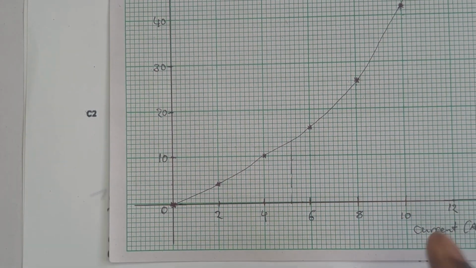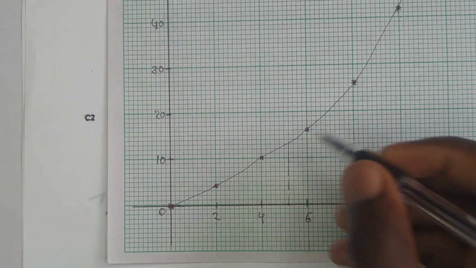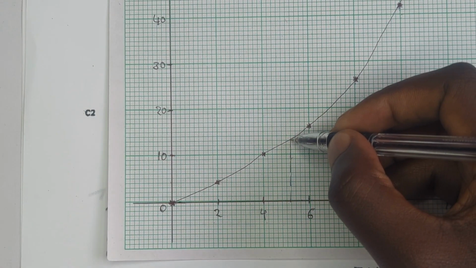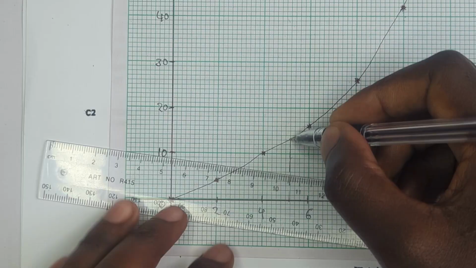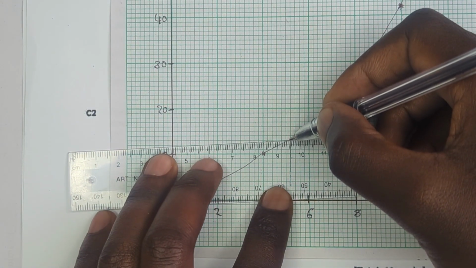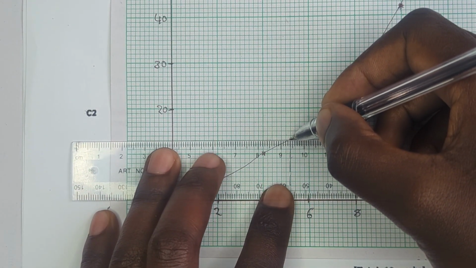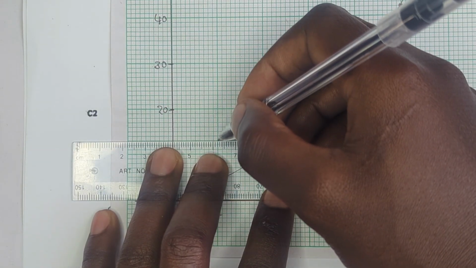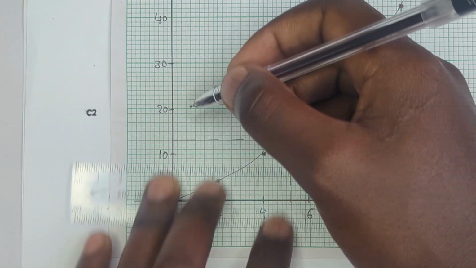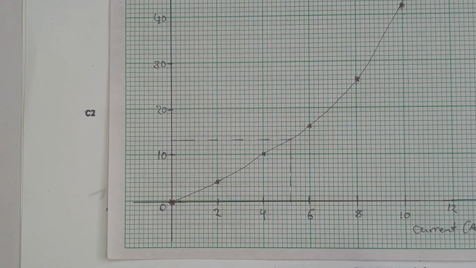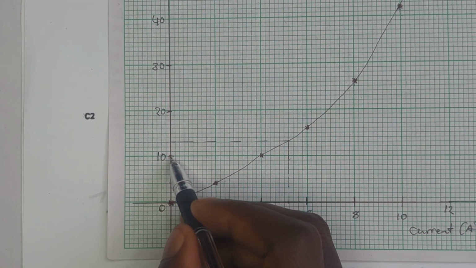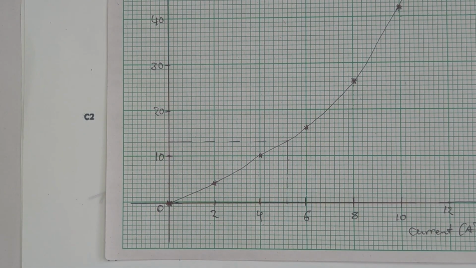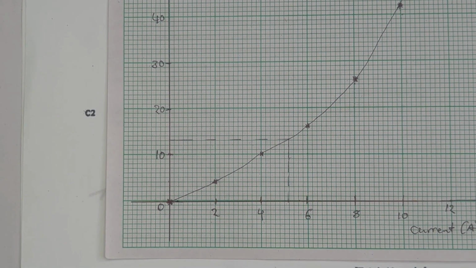So where it is touching the curve, that's where we are going to get our voltage. So it is touching the curve at this point. We draw a dotted line. Okay. So if this is 10, 11, 12, 13. So our voltage, that is 13, if we get it from the graph.